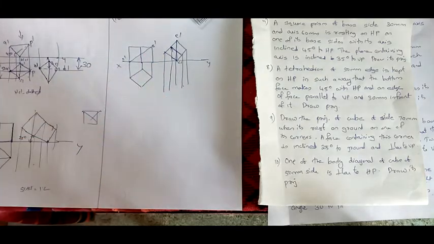These are the assignments. So by drawing, and if you get all these answers right, then you will be able to solve any question on solids.